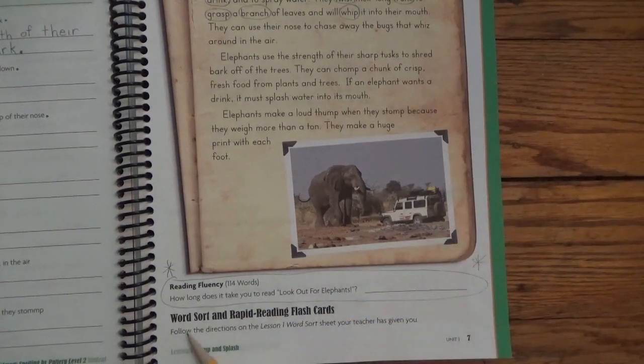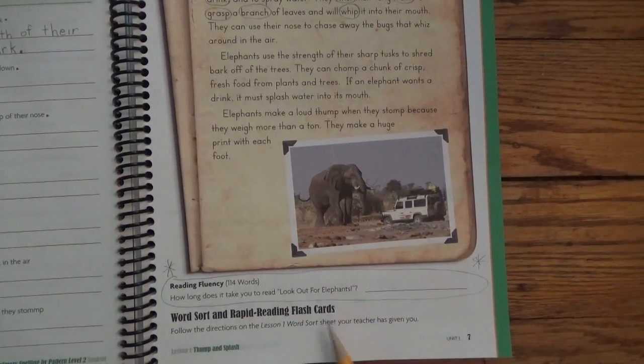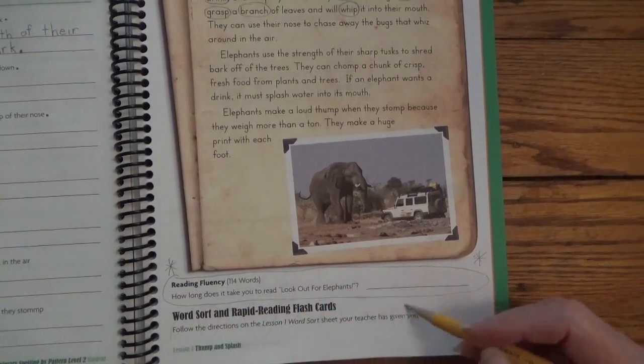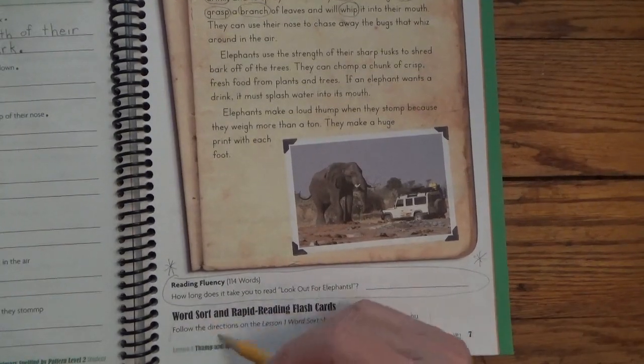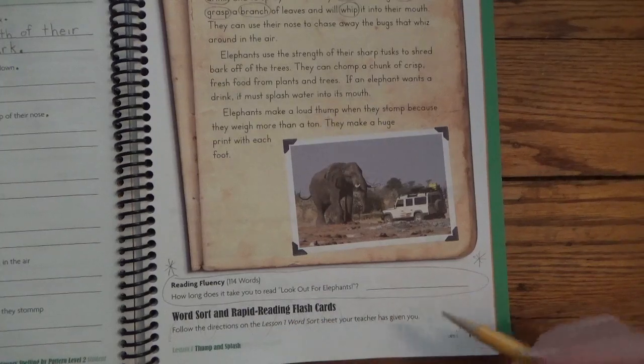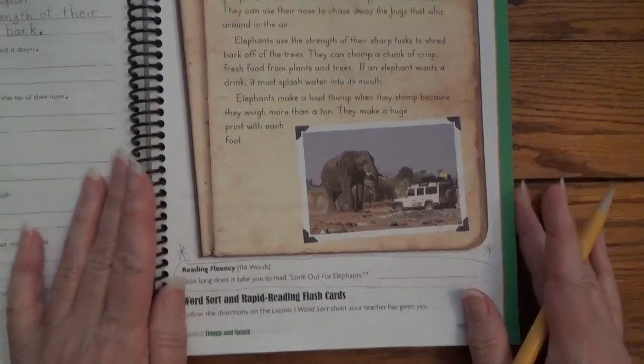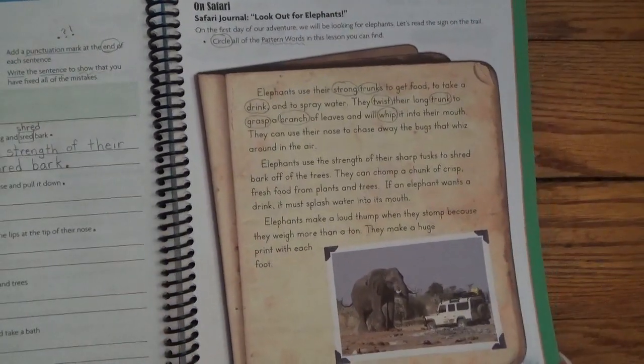Now down here it says word sort and rapid reading flashcards. We don't have those, so you can just X this out. Just make a line through it. Don't need to do that because we don't have them. I didn't give anything to you. And that ends our first lesson.